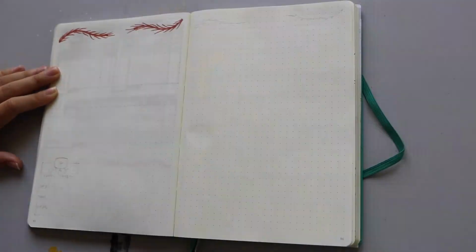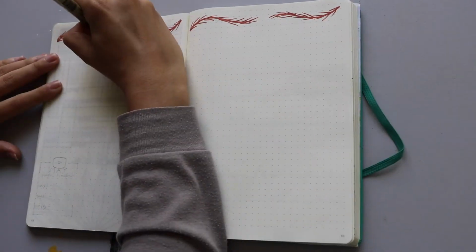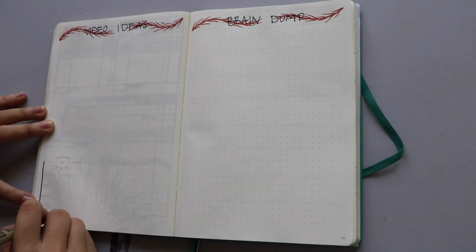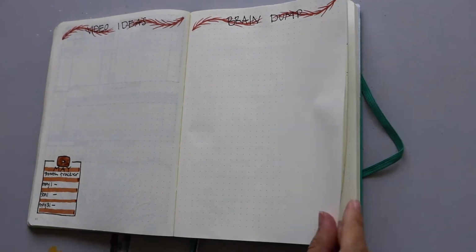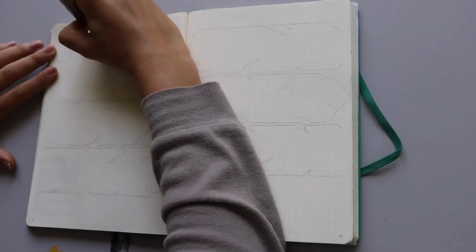The next pages are my video ideas and brain dump page. I did not do anything fancy whatsoever for this page. I just drew some leaves at the top and wrote the titles.